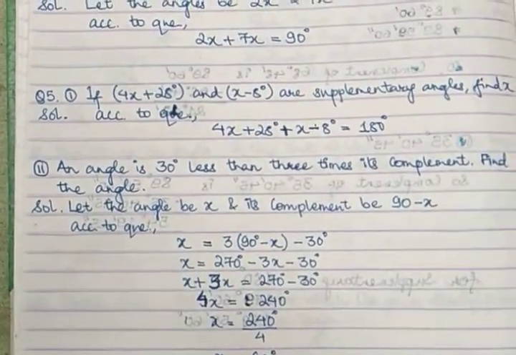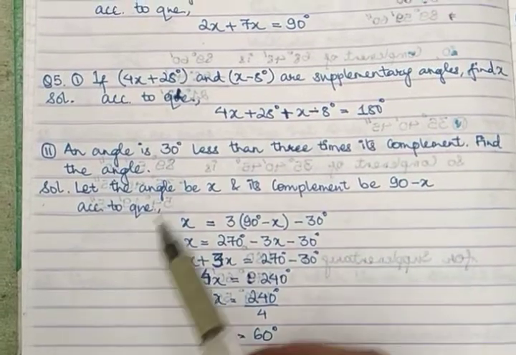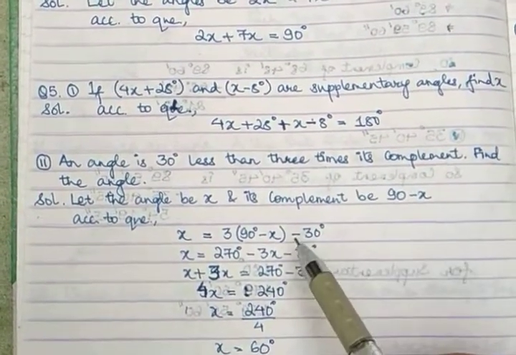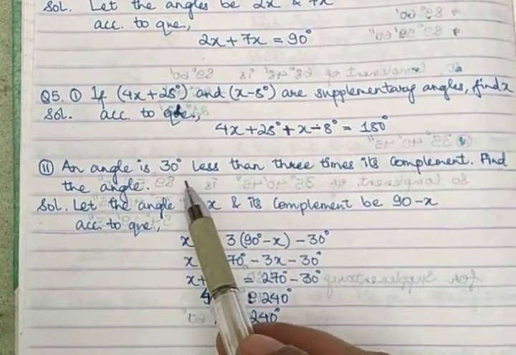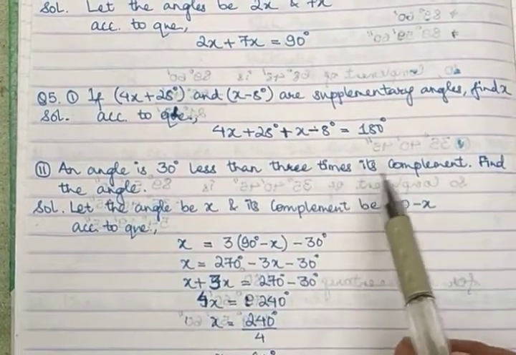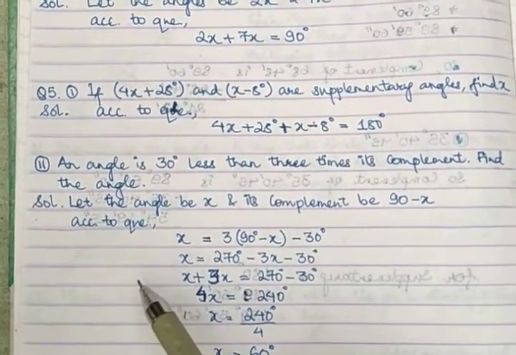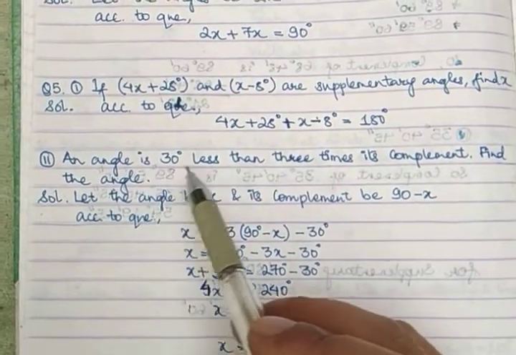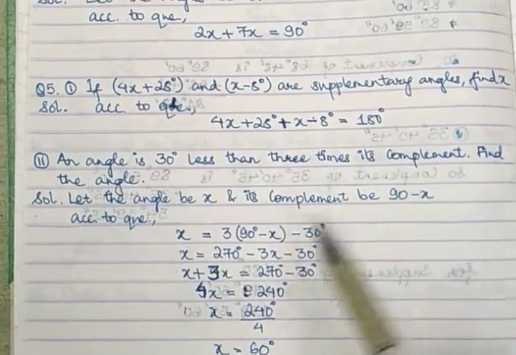So the last question for today we have here is, say an angle is 30 degrees less than 3 times its complement. An angle is 30 degrees less than 3 times its complement. Find the angle. So we need to find the angle. The condition is given as an angle is 30 degrees less than 3 times its complement.